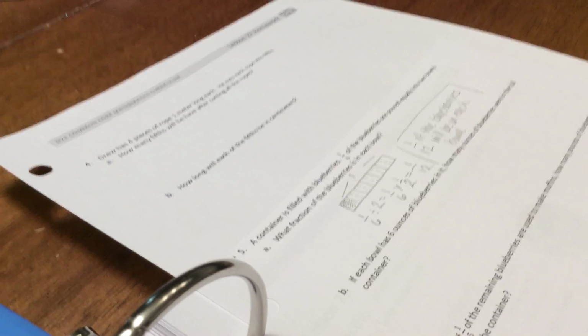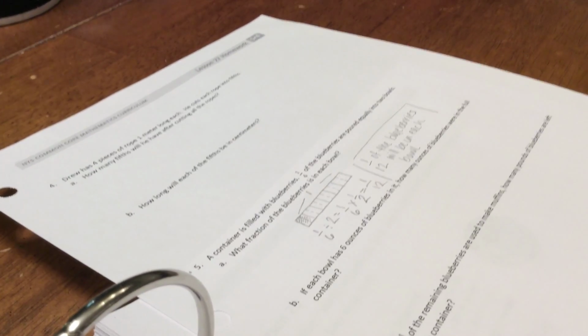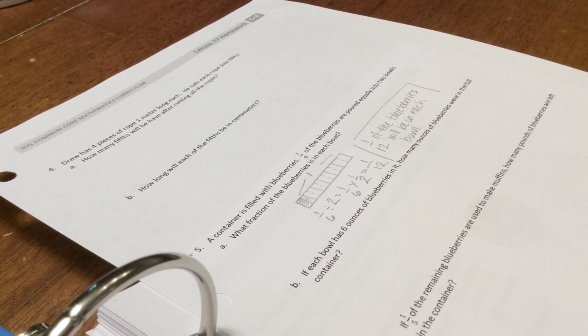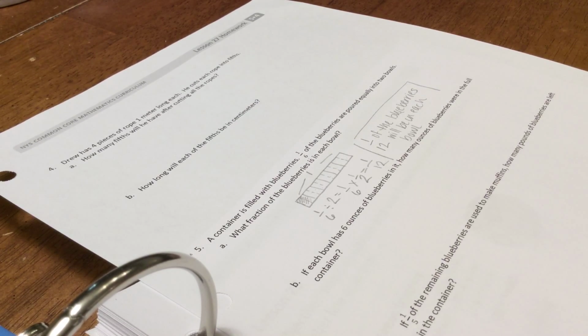If each bowl has 6 ounces of blueberries in it, how many ounces of blueberries were in the full container? Now, this is giving us some important information. It says if each bowl has 6 ounces of blueberries in it.